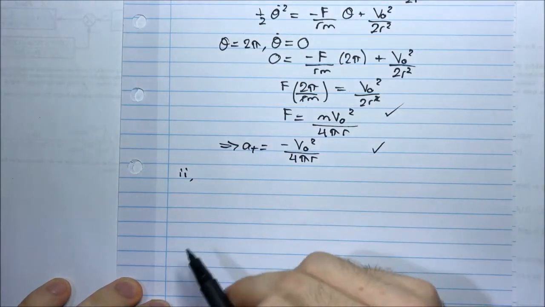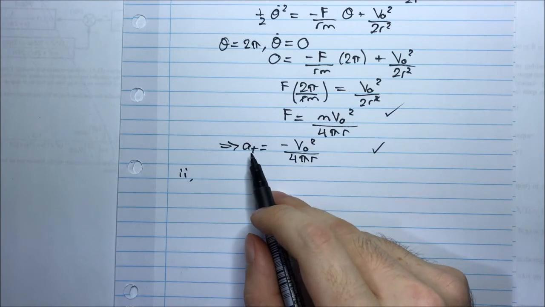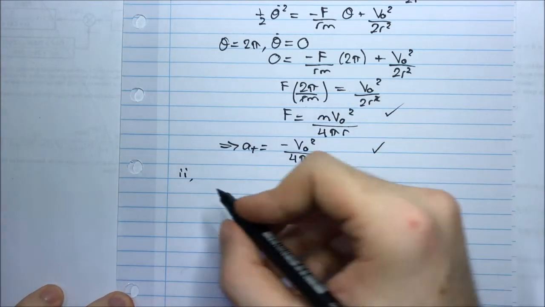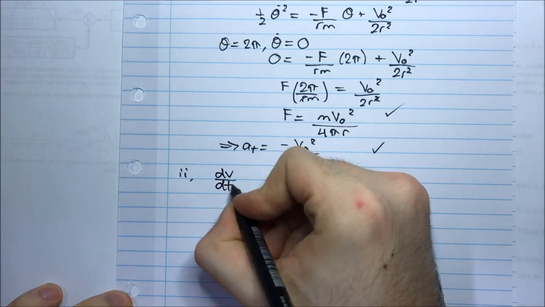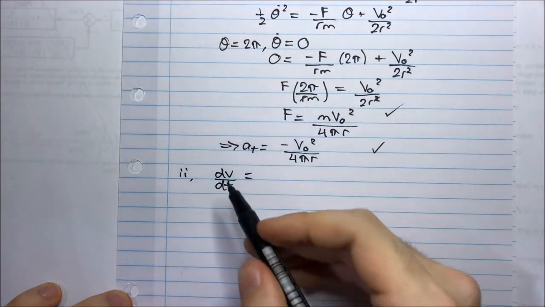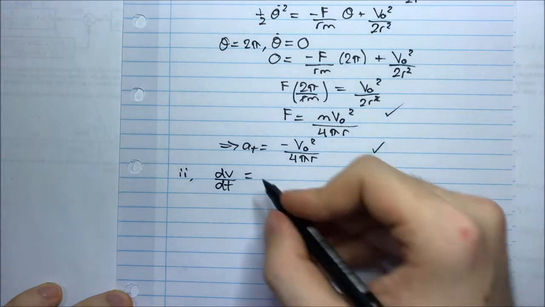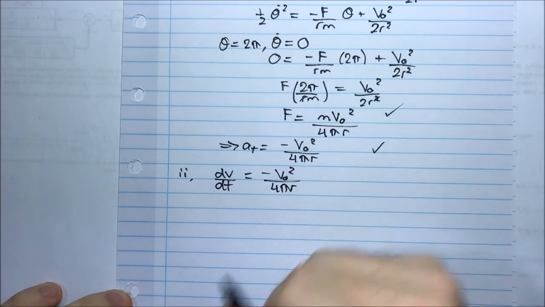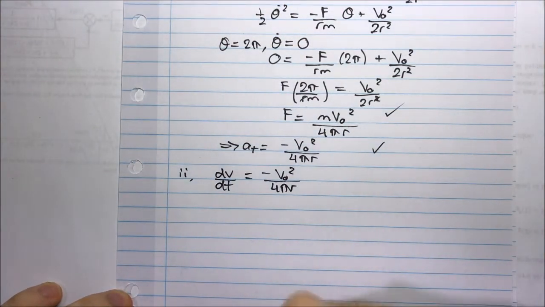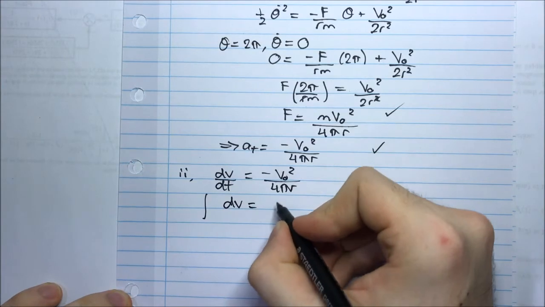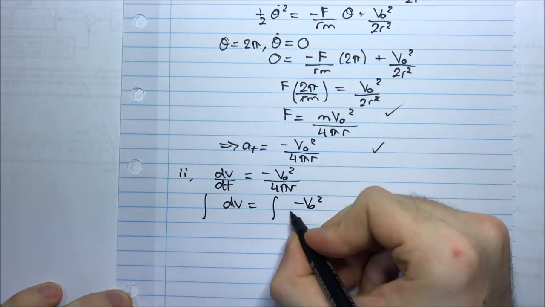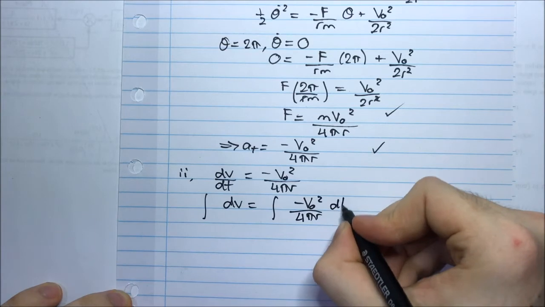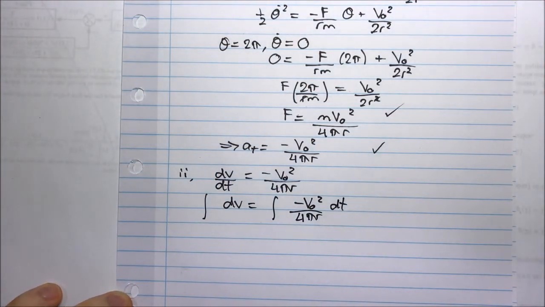So, I have this expression. I want to write my acceleration in a different way. I want to write it as dv on dt. I could write it as d theta dot on dt, but I don't know why I just chose linear. It's just, I guess, habit. Okay, so if I multiplied everything by dt and then integrated, this is what I have. I have the integral of dv equals the integral of negative v0 squared on 4 pi r dt. Now I could go ahead and integrate right now, and then I'll have a constant. I'll have to work out what that constant is. But I think there's a better way to do it.